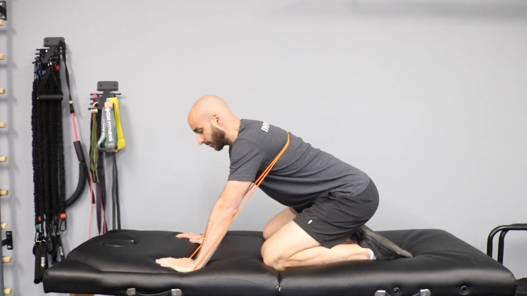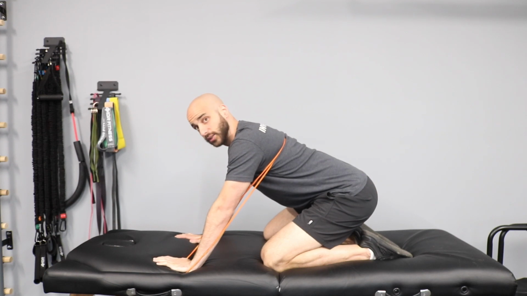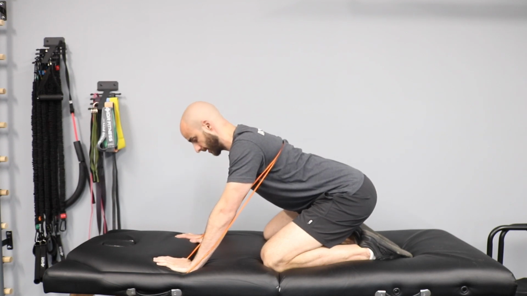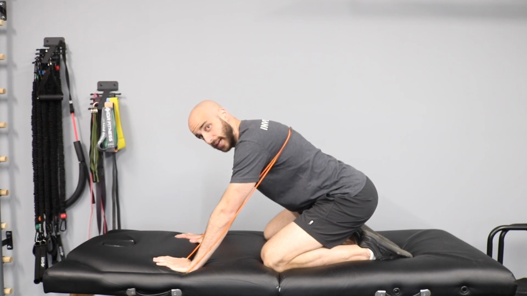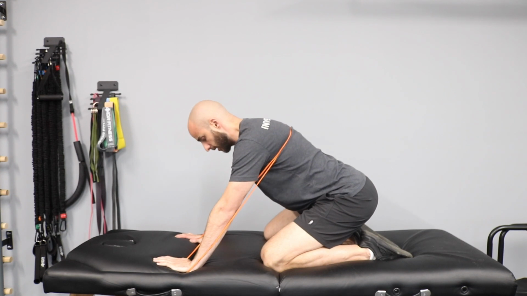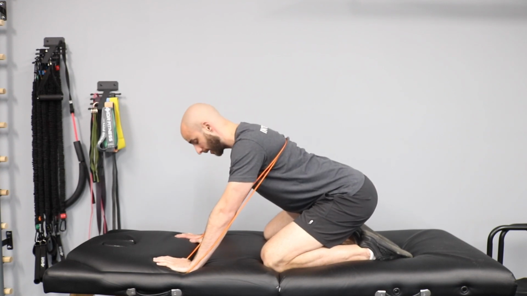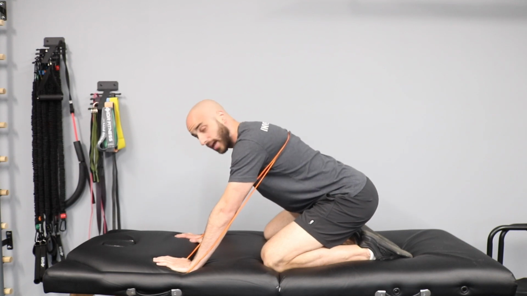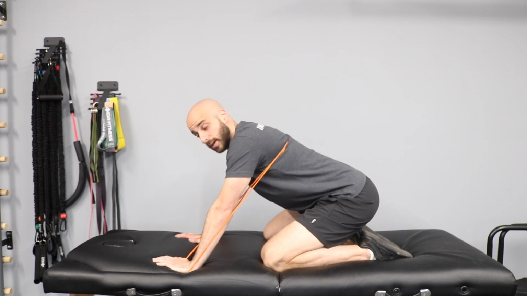Now the band gives me feedback, where I'm going to think about the band pulling me into extension like this, and then I'm going to go out against the band like that. So I'm moving into flexion and then extension, right like that. Flexion and extension. And I'm just mobilizing the upper back in this case, and I'm rocked back so that the motion doesn't come from my low back.